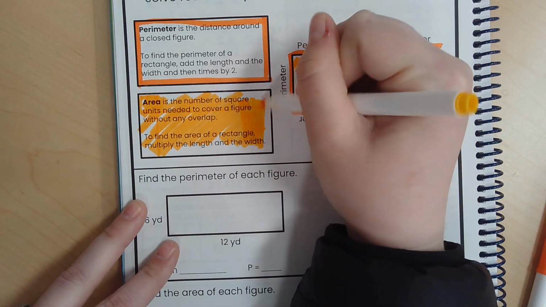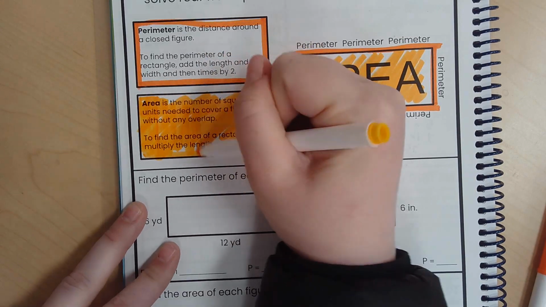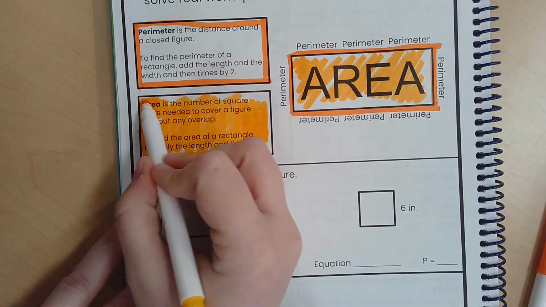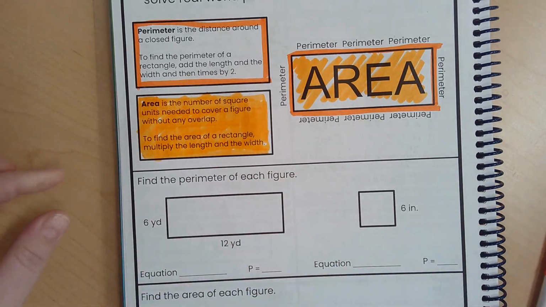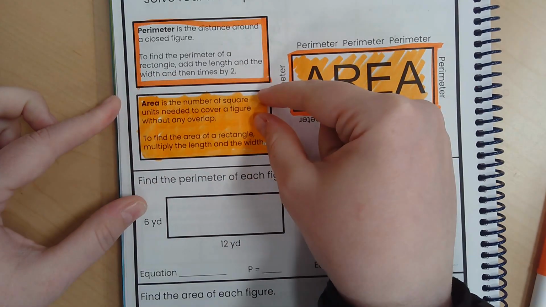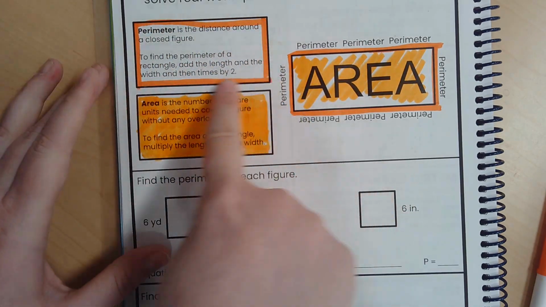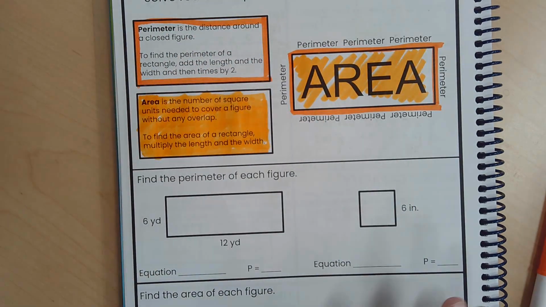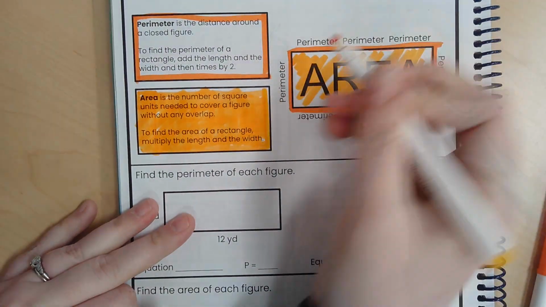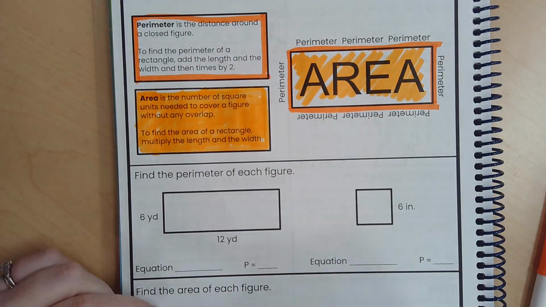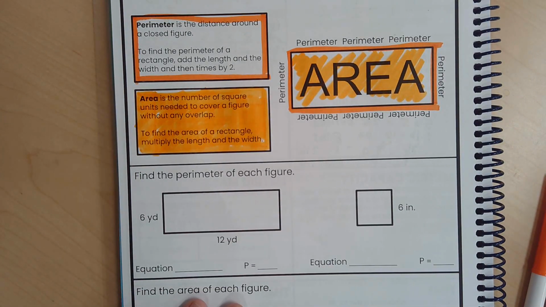Our units, when we do perimeter, are not square. Whenever I think of area, I think of a tile floor or a tile carpet where you have the squares. But perimeter is just like if you took a measuring tape and measured the distance around. Hopefully this is just a review from third grade.